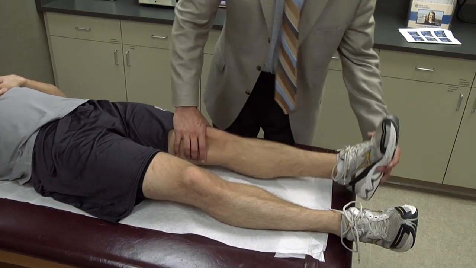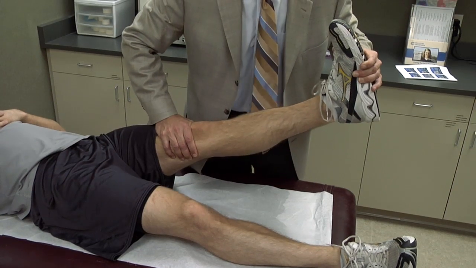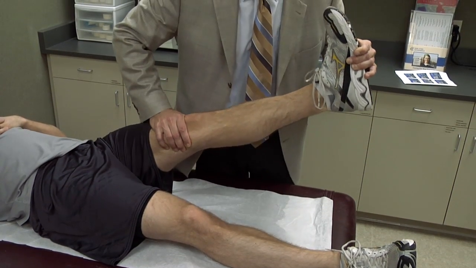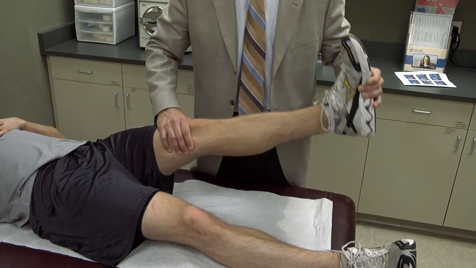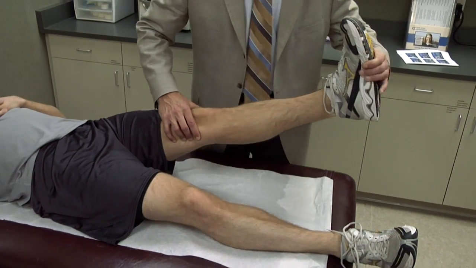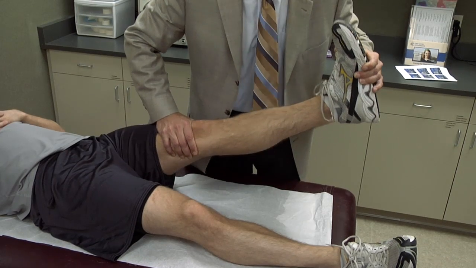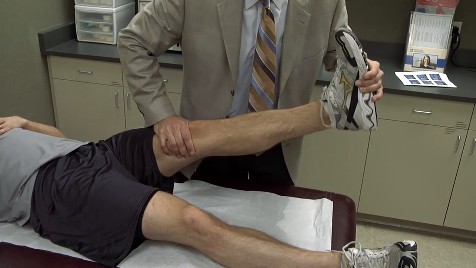The patient actively flexes their leg 30 to 45 degrees while lying supine. The examiner then resists further flexion while applying pressure to the thigh just proximal to the knee. The test may load the anterior superior labrum.